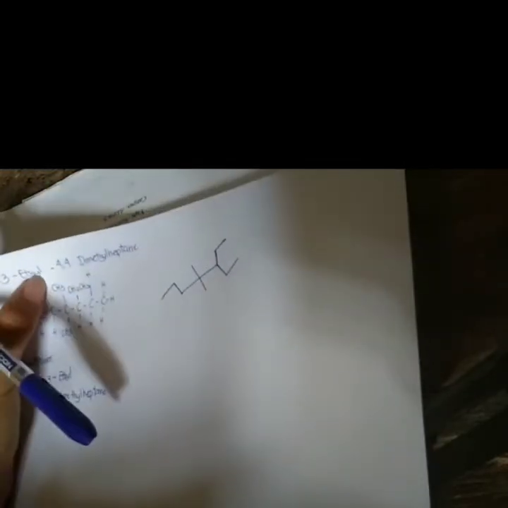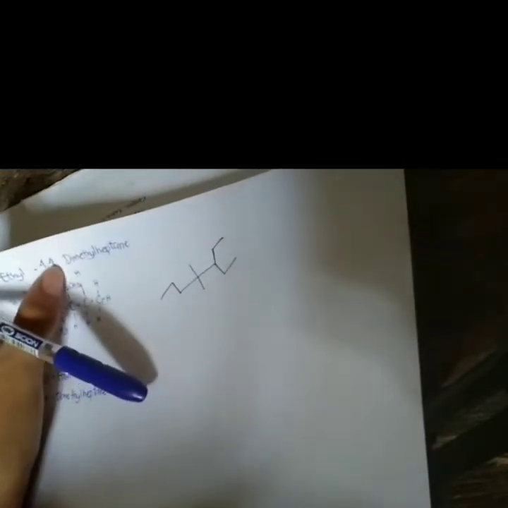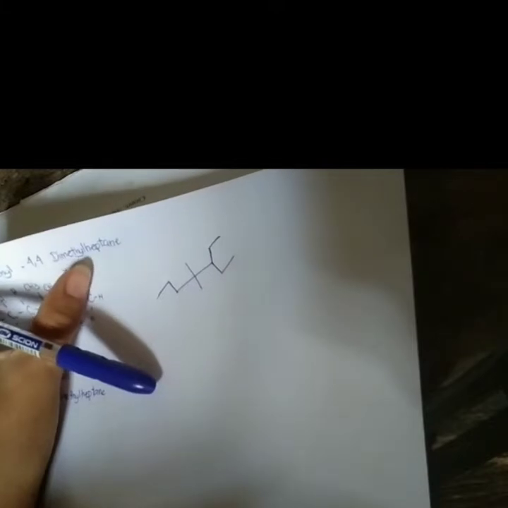So let's proceed here in B. The given is 3-ethyl-4,4-dimethylheptane. So here is this structure. It says heptane, so 7. 1, 2, 3, 4, 5, 6, 7.